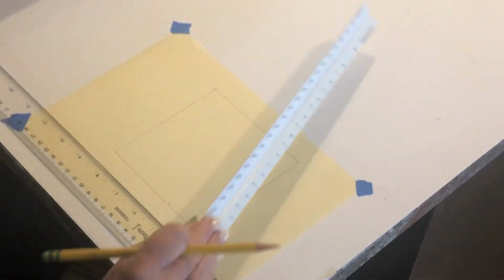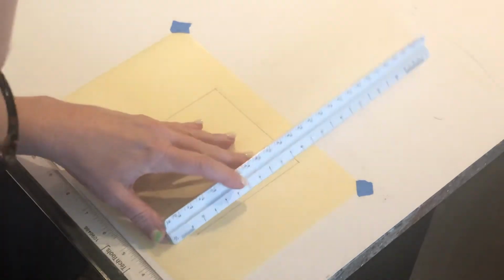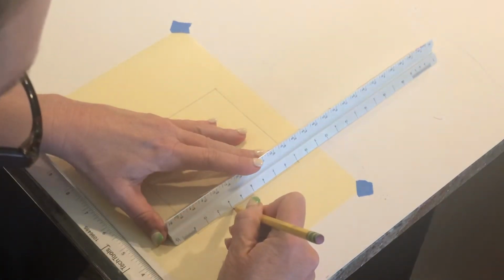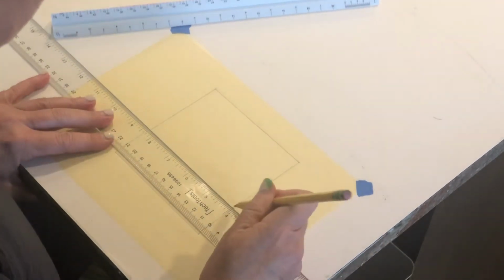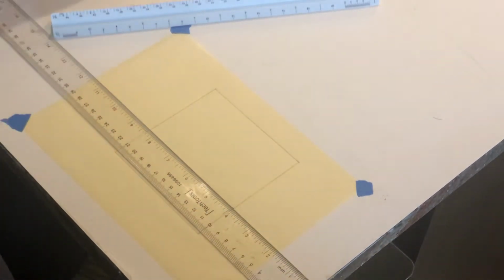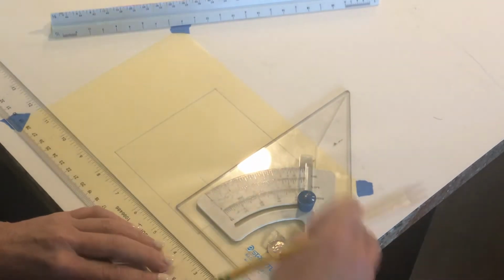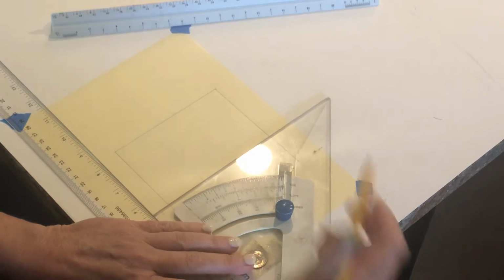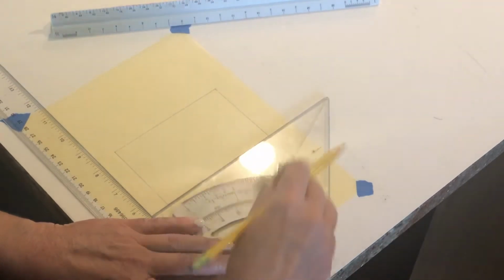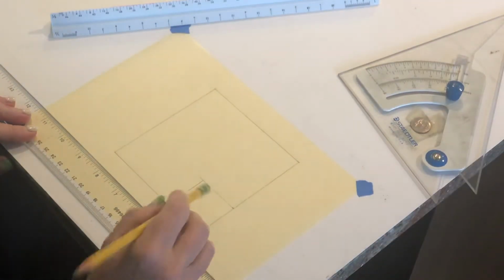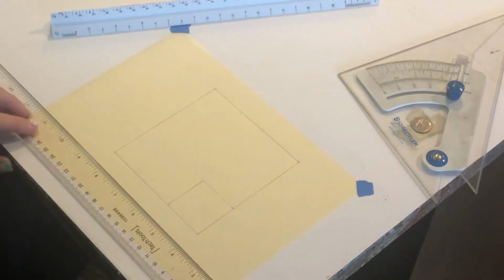So I'm going to measure up the wall 3 feet, make another tick mark, and now I can just go drawing those lines to get it blocked in there. Blue painter's tape is not the best, but we do not have any masking tape. So there, I've got the outline for my vanity. The next video we'll put in those details.